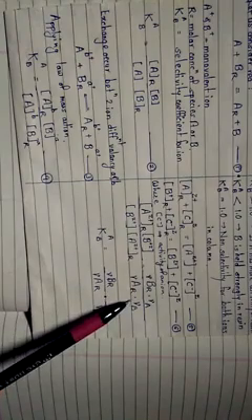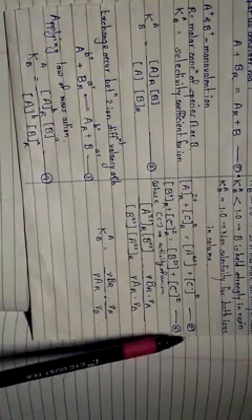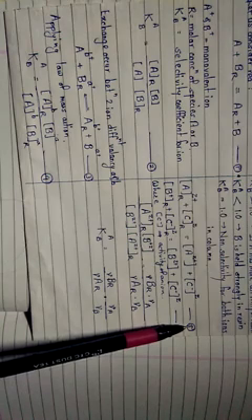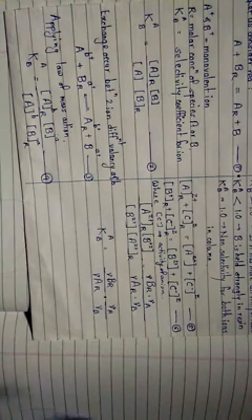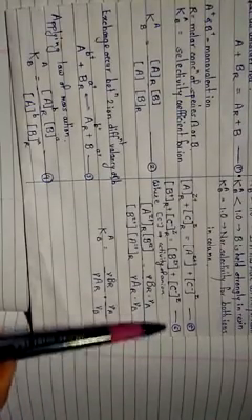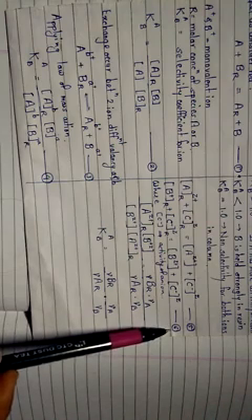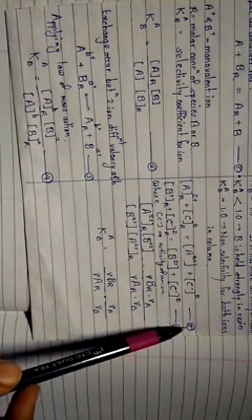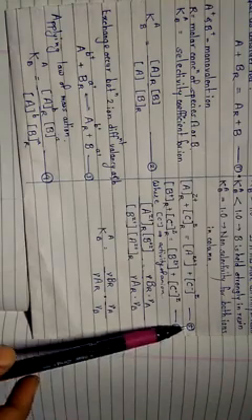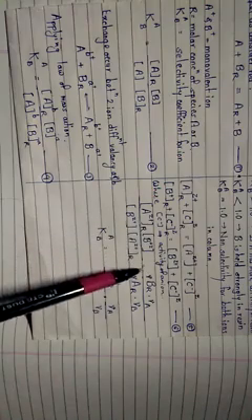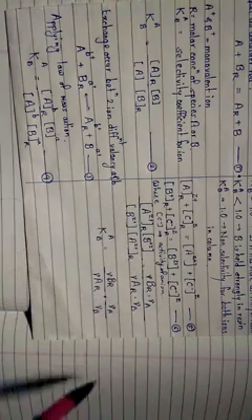Now the sixth equation is divided by the fifth equation. We get this equation, number 7.